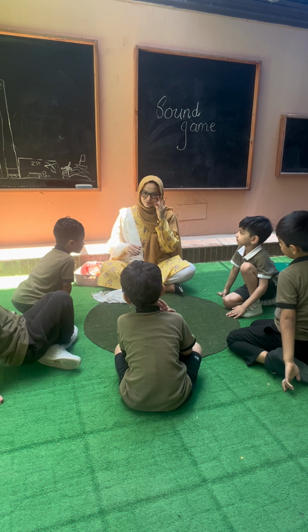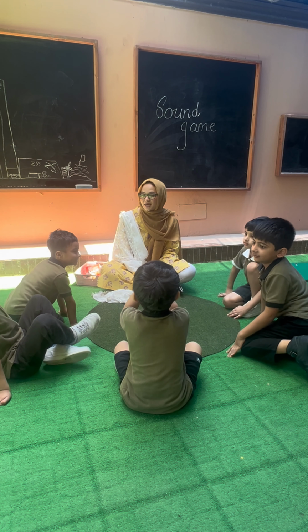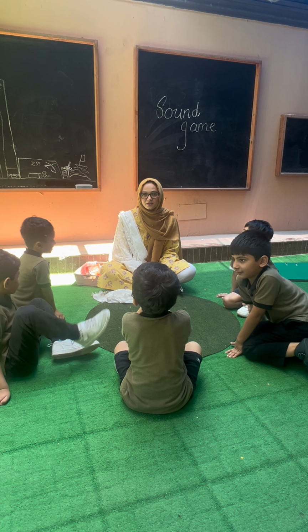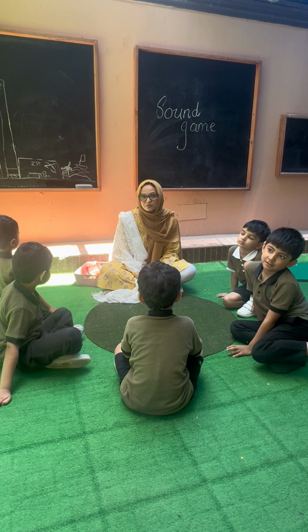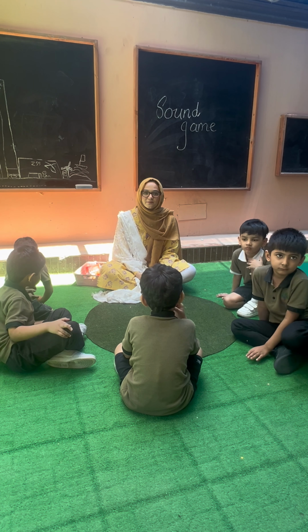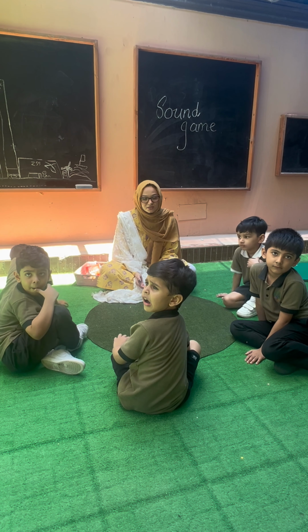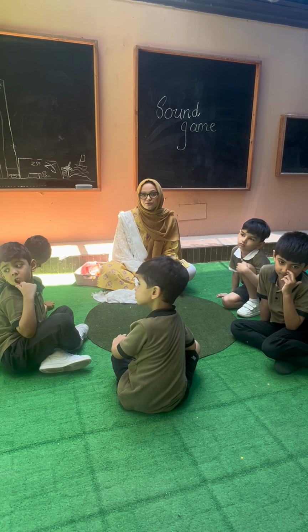So this was the second stage of the sound game, in which we keep two objects at the same time, and you need to ask specifically which one you want, so the child can identify it through the sound. This was it for today. The sound game has 6 stages, but today we have done 2 stages.